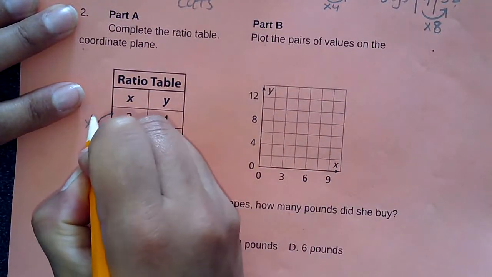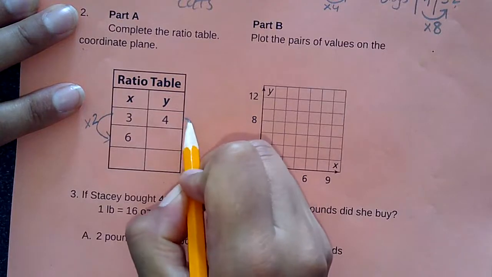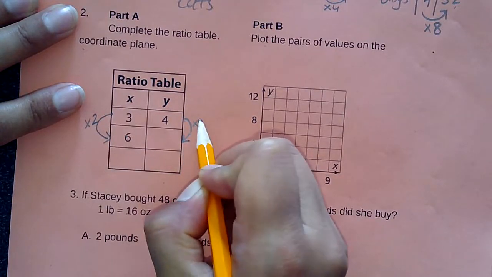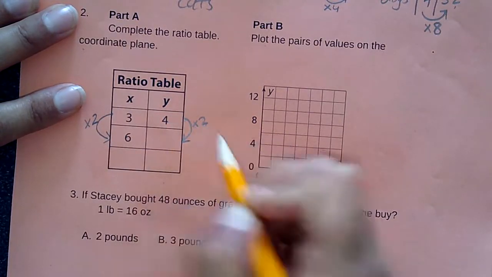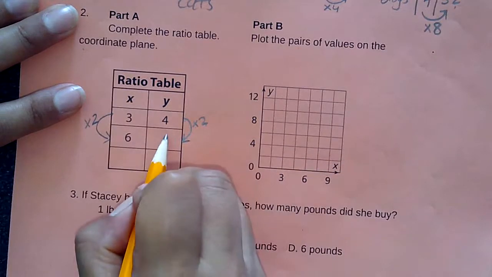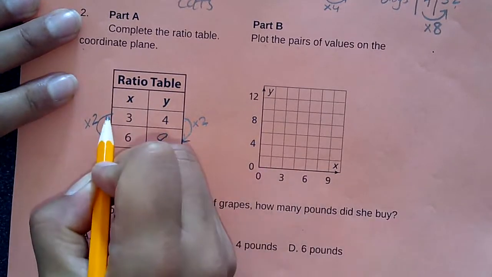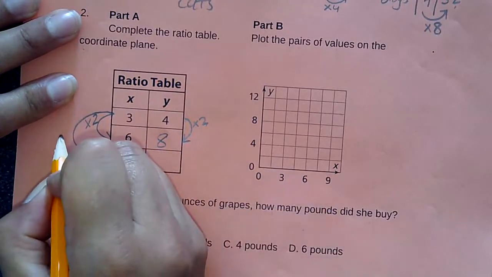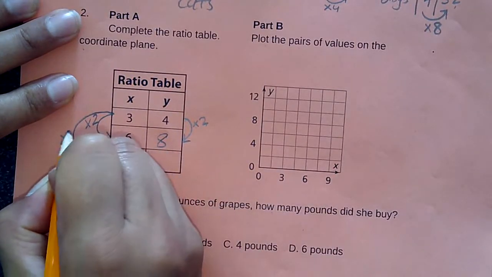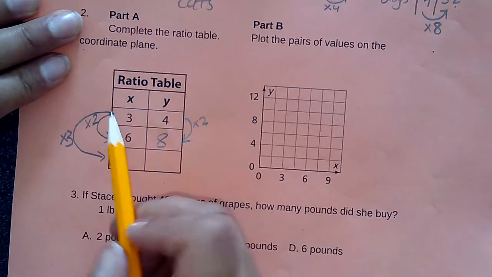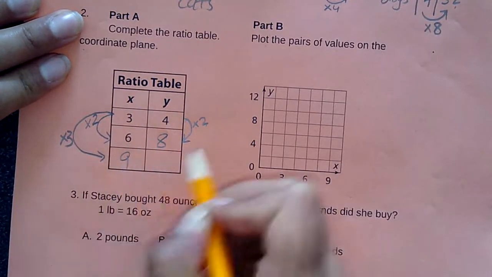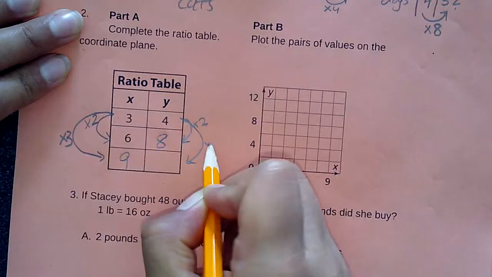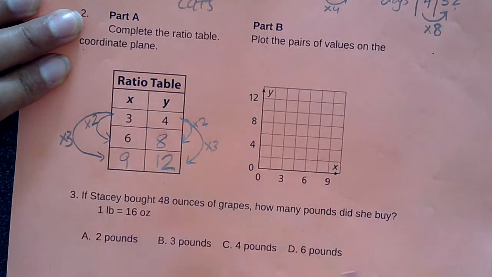I have to multiply by 2. I have to do the same thing on the other side. 4 times 2 is 8. Okay. And I want to keep going. I'm not given a number here, so I can just continue. Instead of times 2, I'm going to do times 3. 3 times 3 is 9. 4 times 3 is 12.